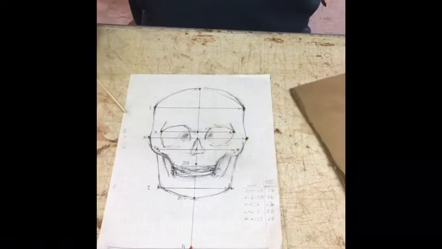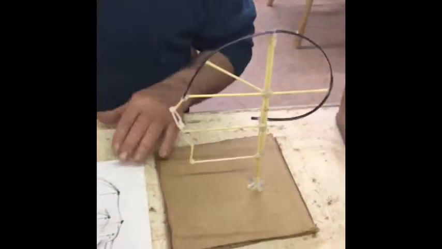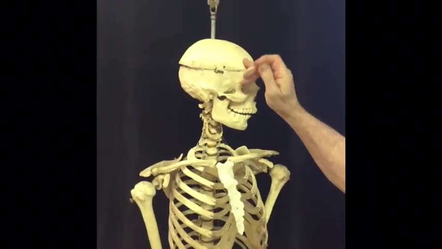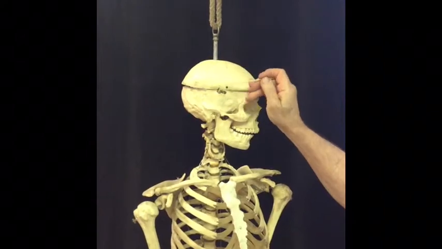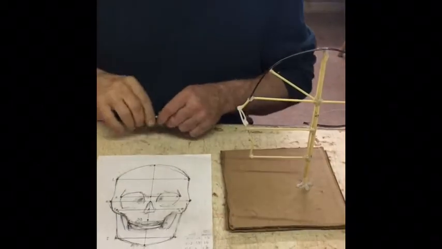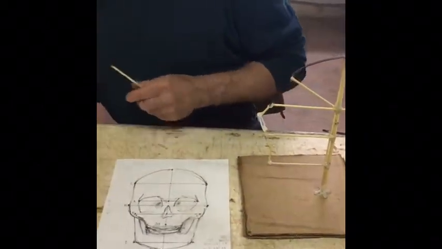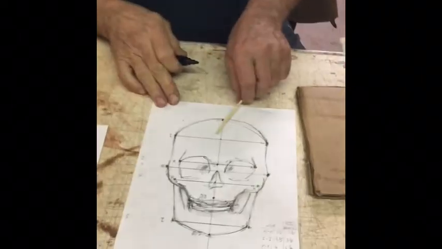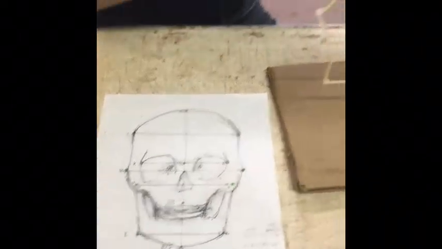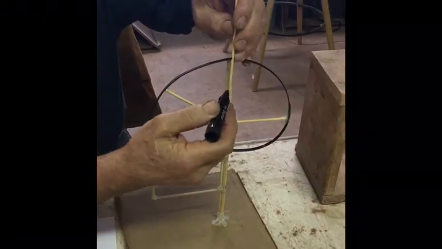As you look at this skull, you will see that point L is actually right along the spinal column, so we can put this thing right here. I'm going to make a little measurement from here down to here, and make a measurement mark.